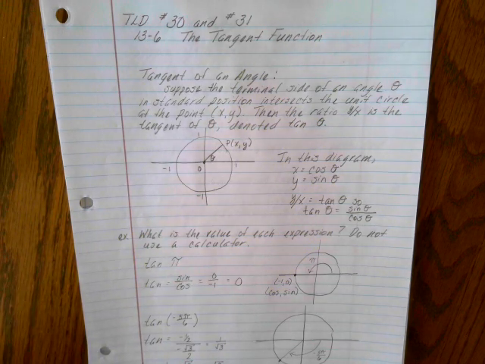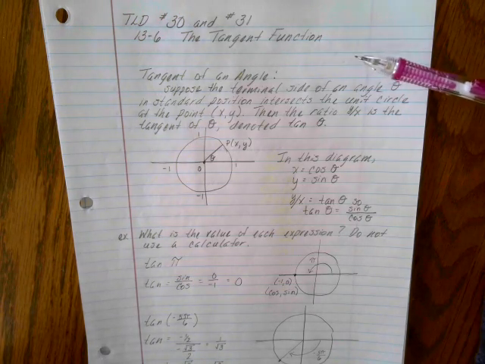Hello everyone. Today we're going to go over notes on the tangent function. So let's review a little bit. The tangent of an angle.